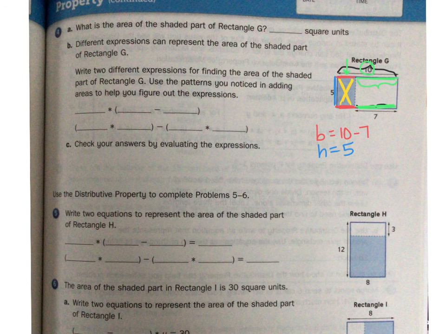So let's go ahead and write this out. We're going to take my height, put 5 in here, and multiply that times the base. So this whole thing here is the base. The base is 10 minus 7, which I know you know is 3, but we're going to write it as a subtraction problem. Now, what I can also do is hand this 5 out.